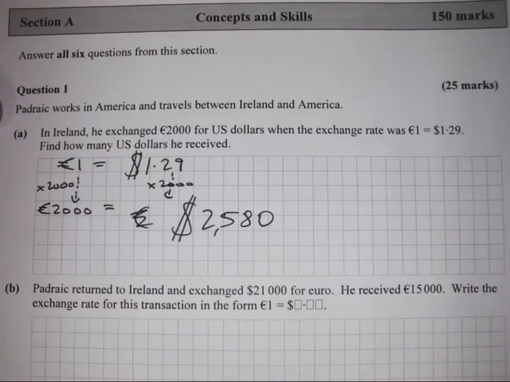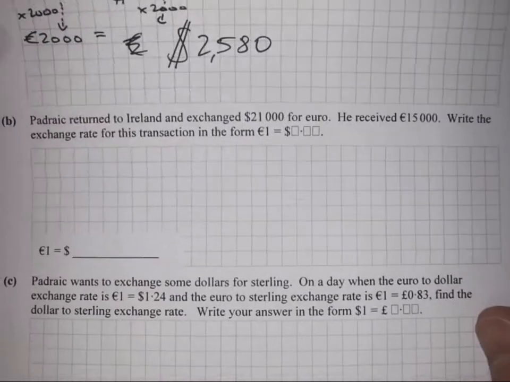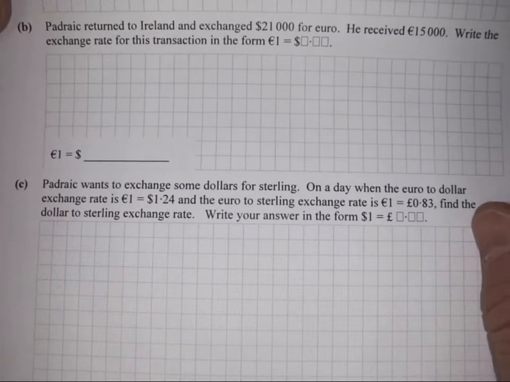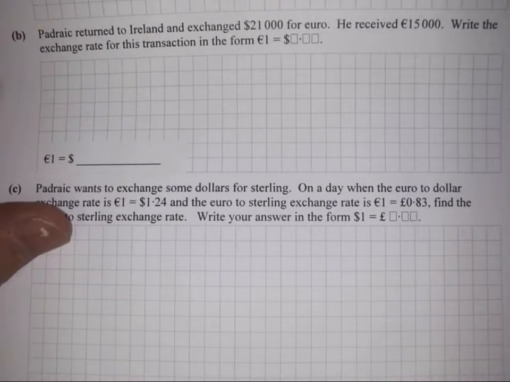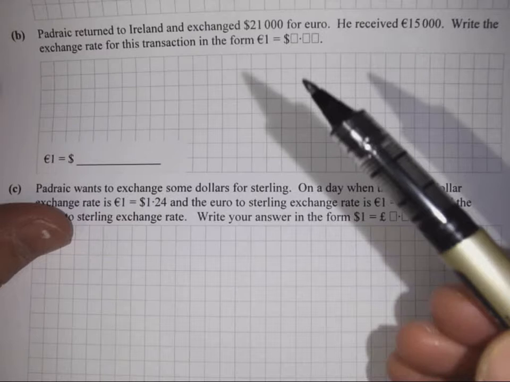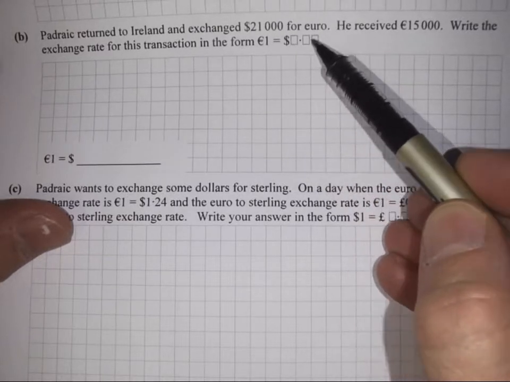Then in part B, Corey returned to Ireland, and he had $21,000 in hand, and he received 15,000 euros for this. We want to write that exchange rate in the form €1 equals so many dollars.